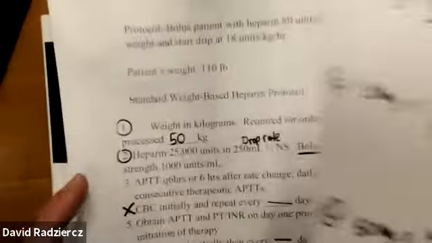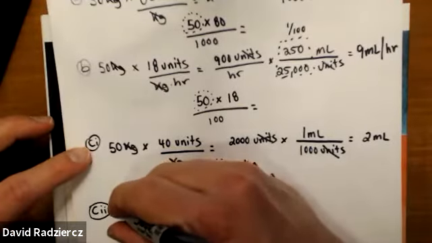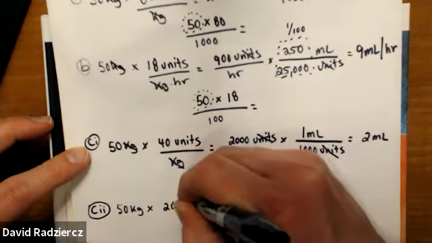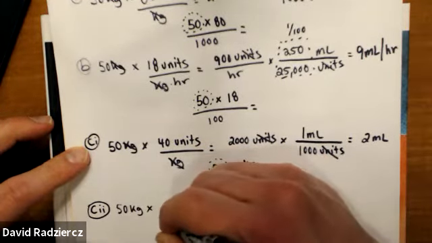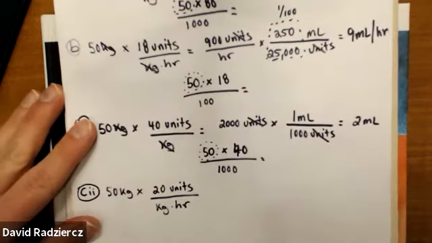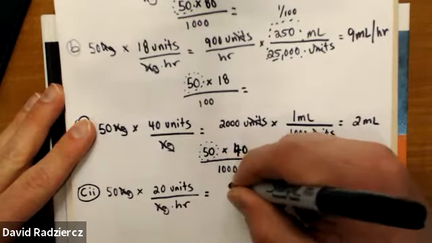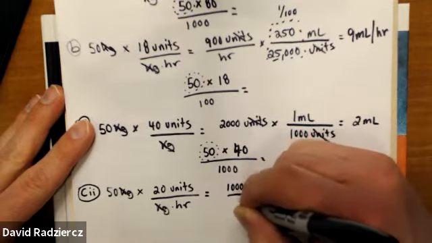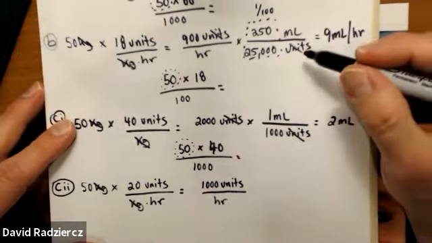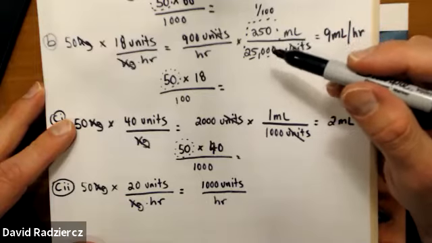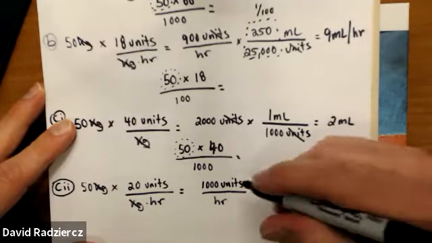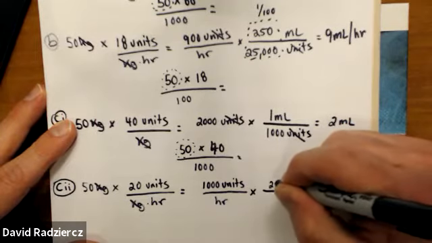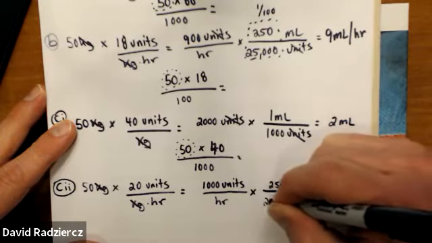So I just want you to know where I'm going to get this number I'm going to put in here. So patient's weight times 20, then we get 1,000 units per hour. And then we're going to use the same step 2 IV to calculate the new flow rate in milliliters per hour. So that's the 250 ml over 25,000 units.